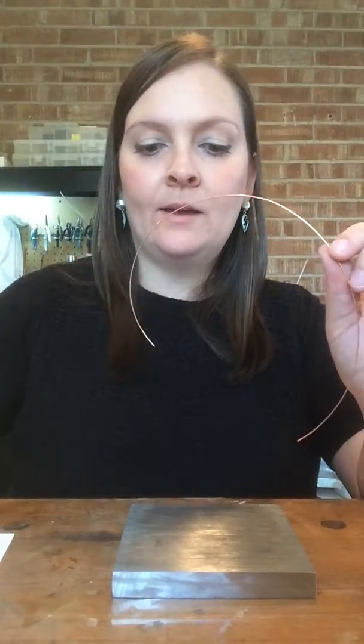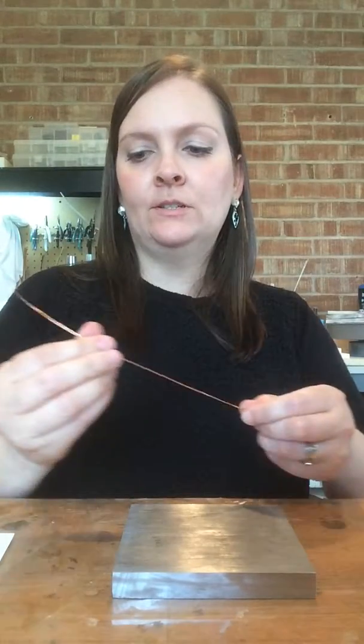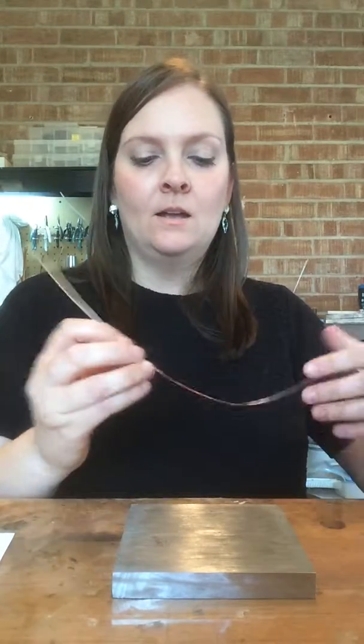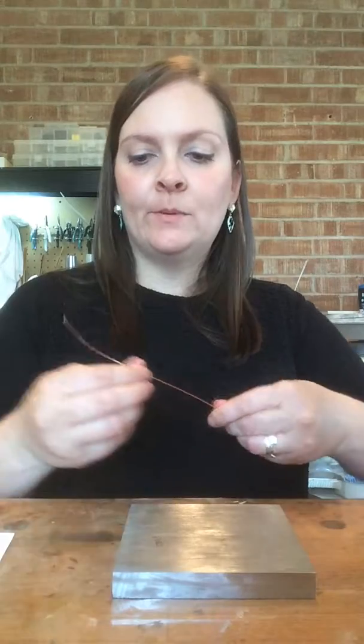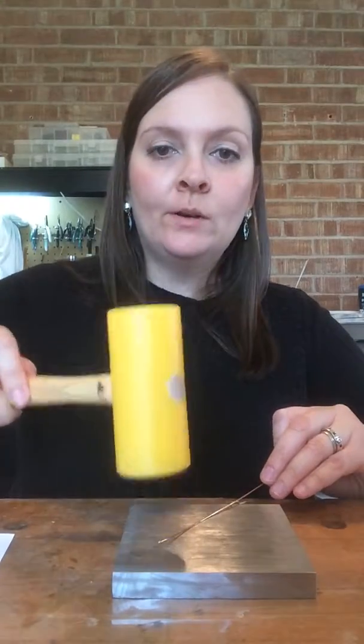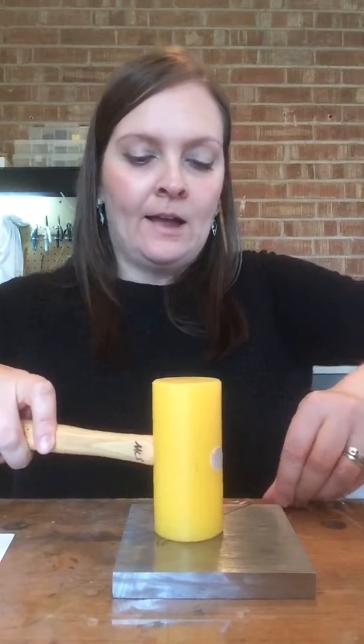The next thing we're going to do is, because this wire is curved, we want to straighten this out before we start bending it into our shape. So that's where the mallet is going to come in handy. Okay, so this mallet and the steel block. So I can probably use my fingers a little bit to start with to kind of straighten this out. This wire is pretty pliable, pretty easy to bend, but this mallet is going to make it a whole lot easier to get it nice and straight. So I'm going to hit this on top of the steel block, and I'm going to twist the wire as I'm hitting it, okay?